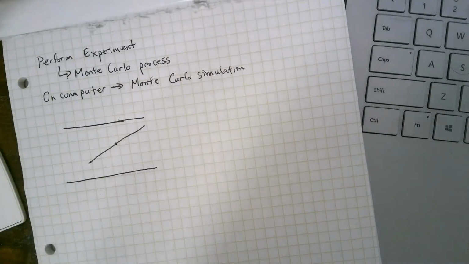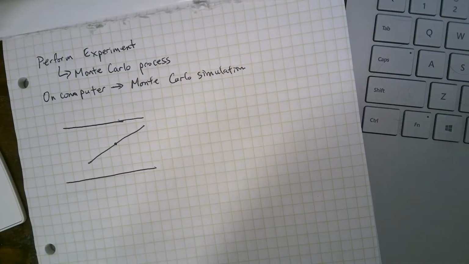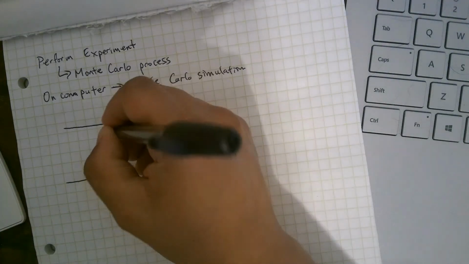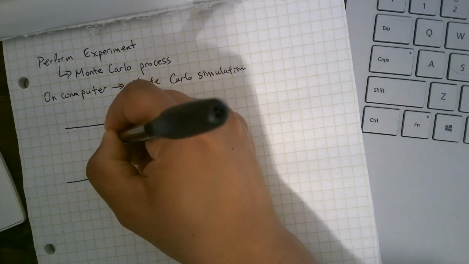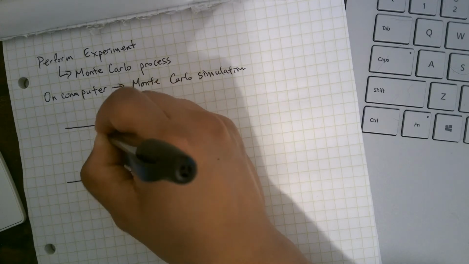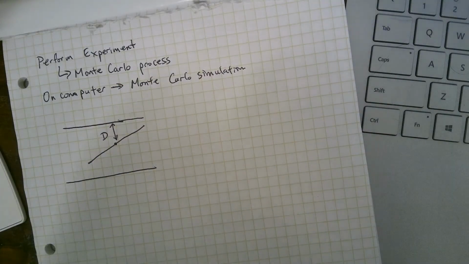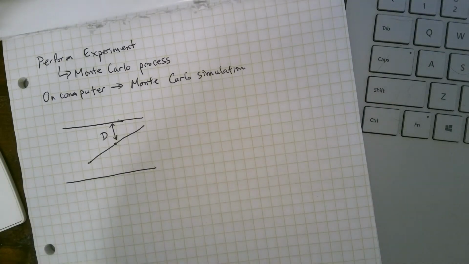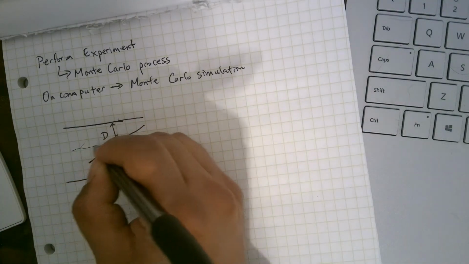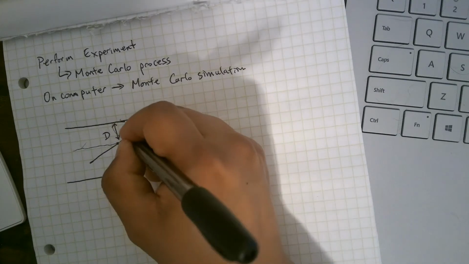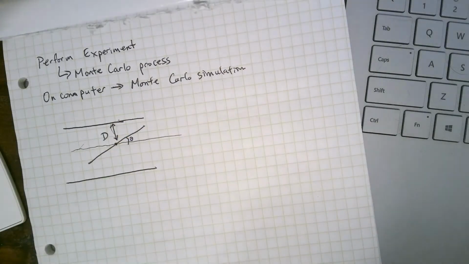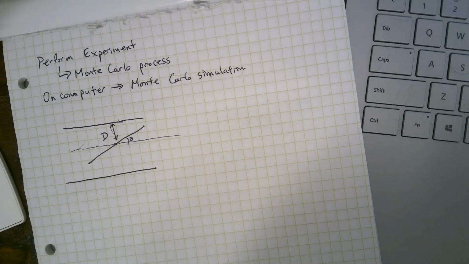So there are two random variables involved here. Take a minute to convince yourself that these are independent variables. One variable is the distance from the midpoint to the closest line, which we'll call big D. That basically tells you where the needle fell. And the other variable is this angle theta, which is the angle the needle makes with the horizontal. And either of these can change in any way.